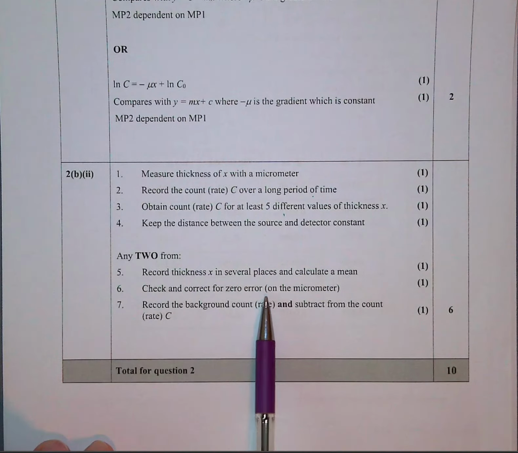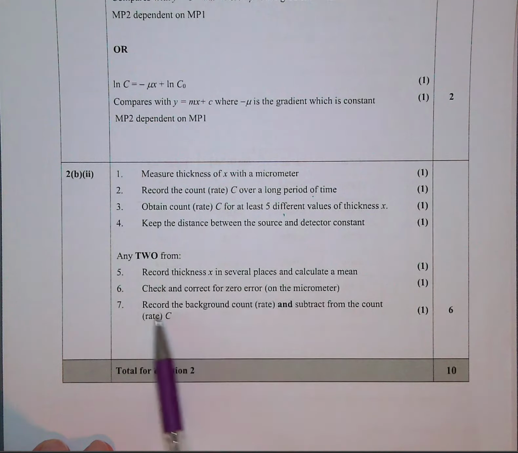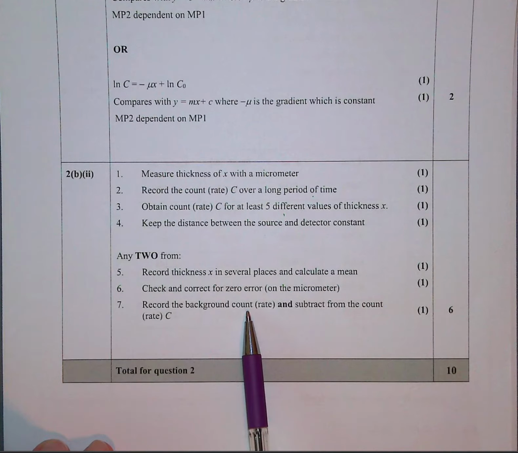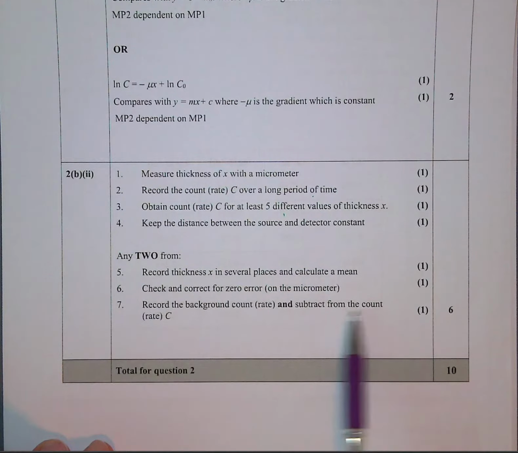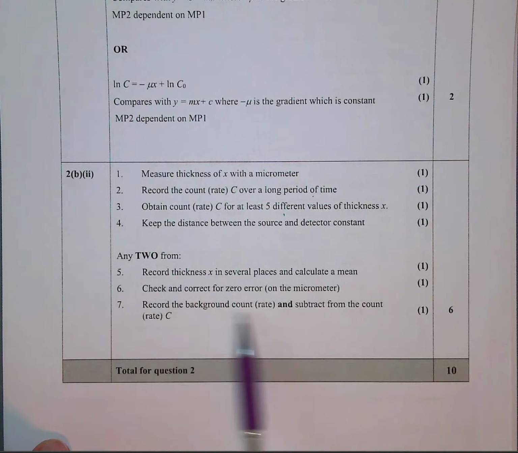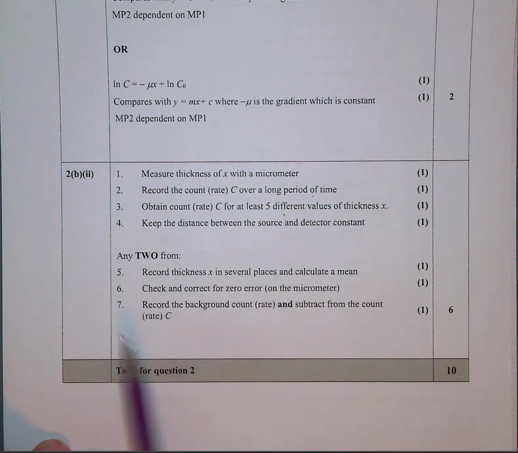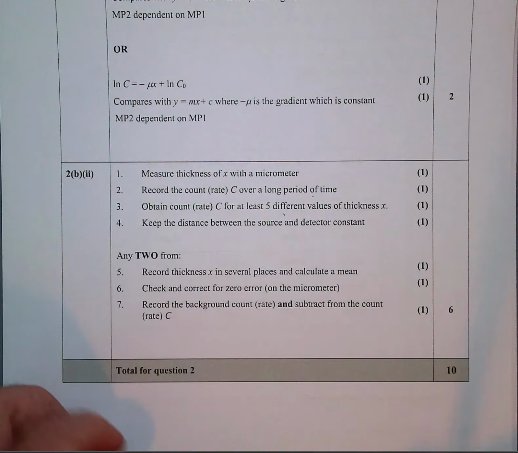Yeah, for example, the micrometer might have a zero error on it, especially if it's been badly used before. It may not have started on zero, so it's always a good idea to check that. And it says also, and I think this is important, record the background count rate and subtract it from your count rate, because obviously some of the radiation will not be due to the beta source.